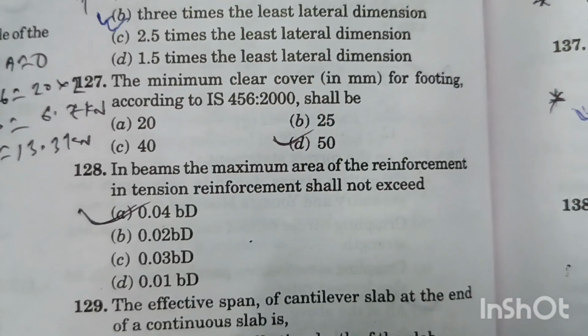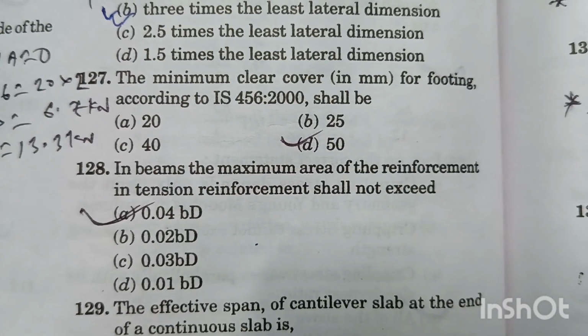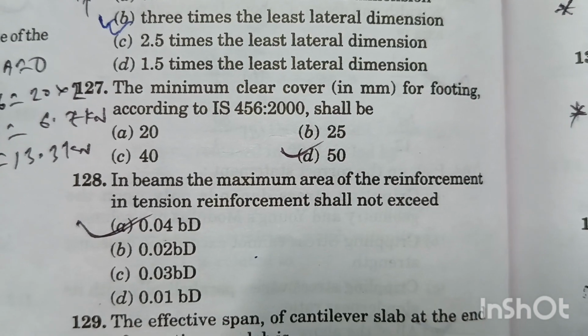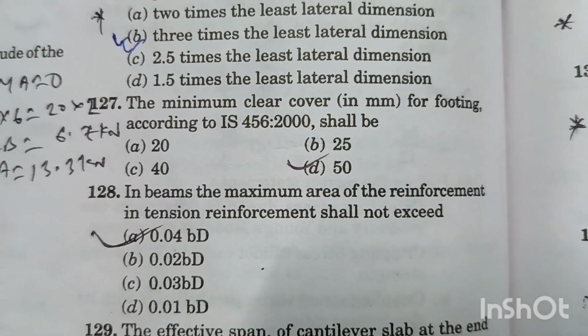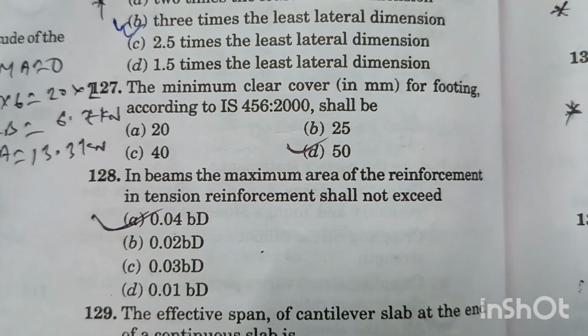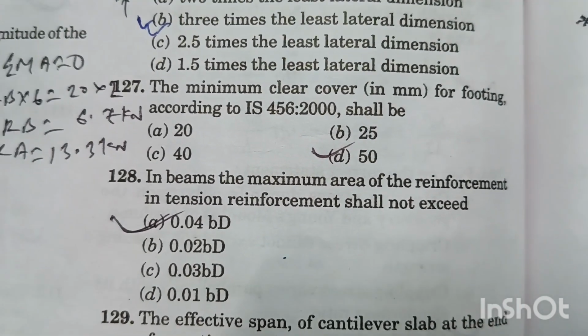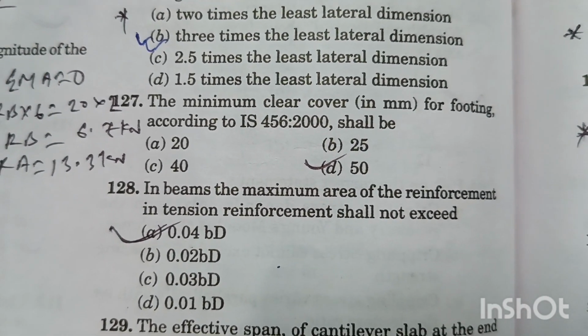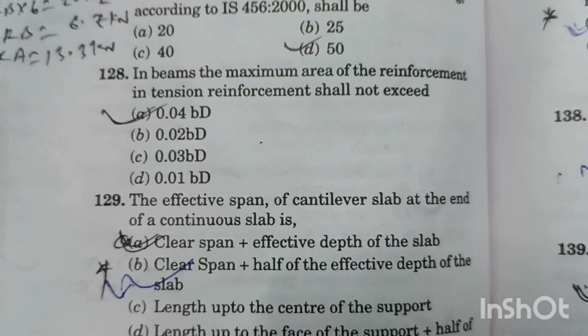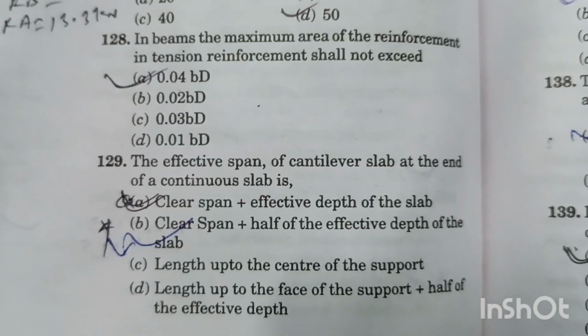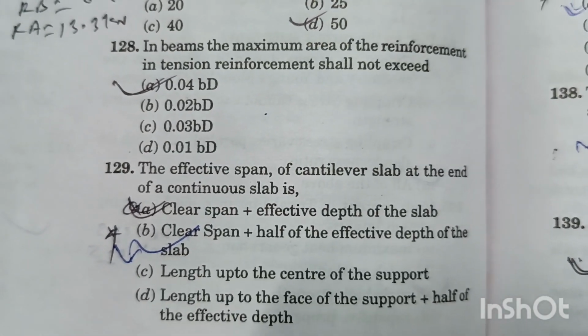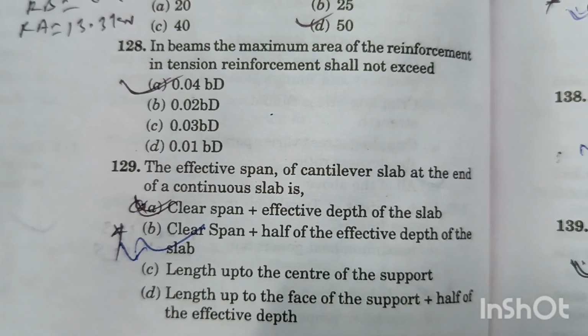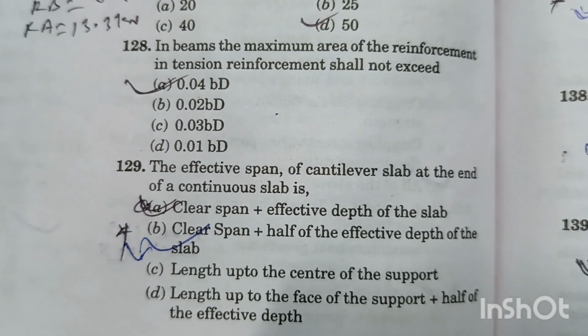Question number 128. In beam, the maximum area of reinforcement in tension reinforcement shall not exceed 0.04 bD. Option A is the right answer, where b is the width of the beam and capital D is the overall depth of the beam. Question number 129. The effective span of cantilever slab at the end of a continuous slab is clear span plus half of the effective depth of the slab. Option B is the right answer.